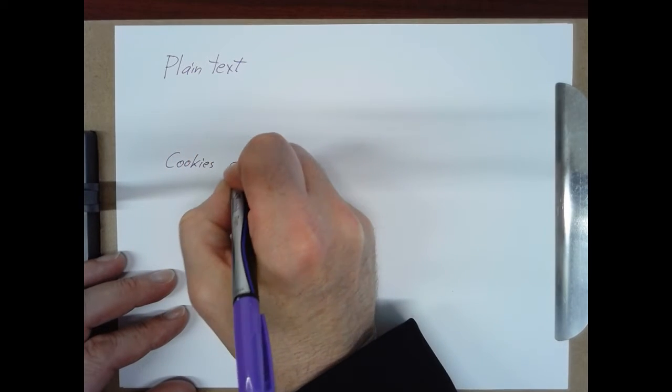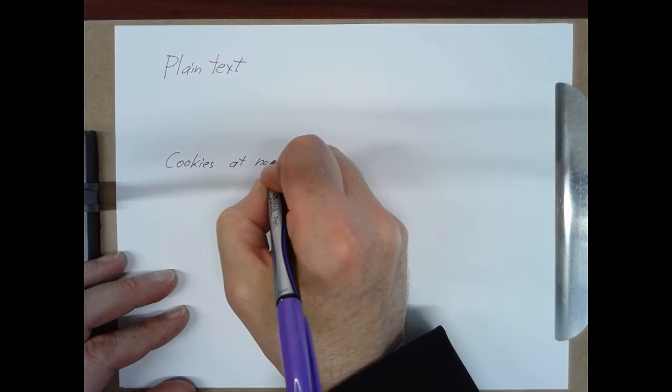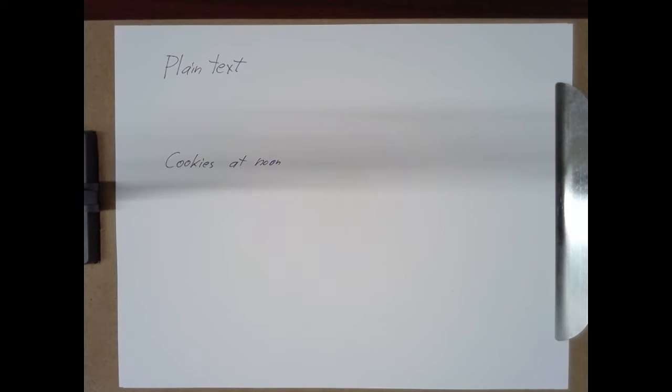So cookies at noon. You want to tell your friend you're going to have cookies available at noon. But you don't want everybody to know this. You just want your friend to know this. So you want to send this message to your friend, but the problem is there's really no secure communication channel.